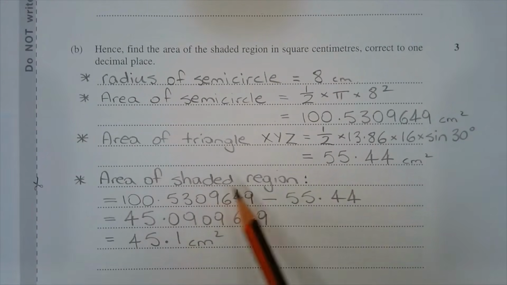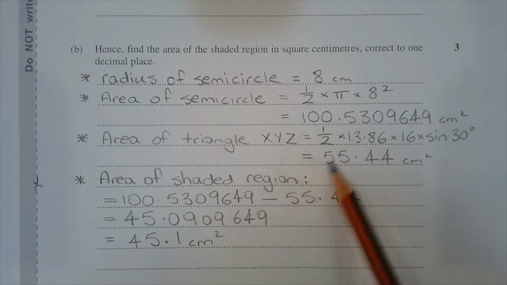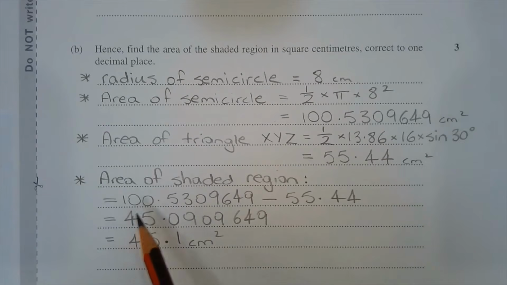The area of the shaded region is the difference between the area of the semicircle and the area of the triangle. So that's equal to 100.5309649 minus 55.44, and that's equal to 45.0909649, and rounding this value to 1 decimal place, that's equal to 45.1 square centimeters.